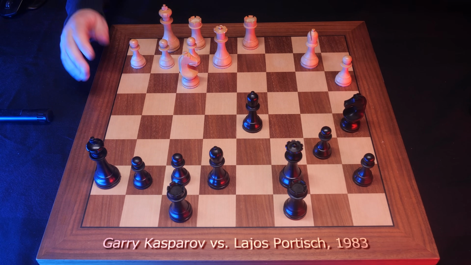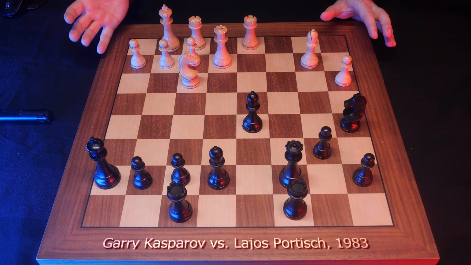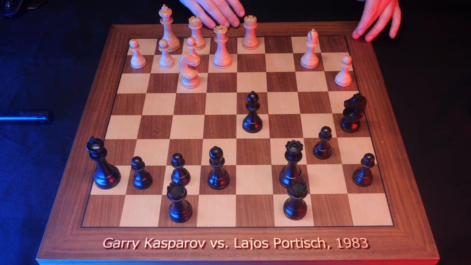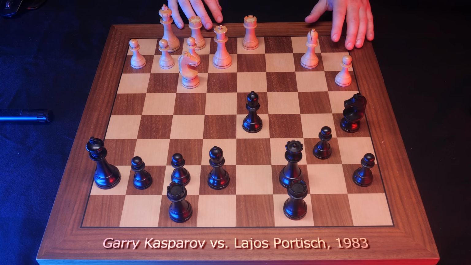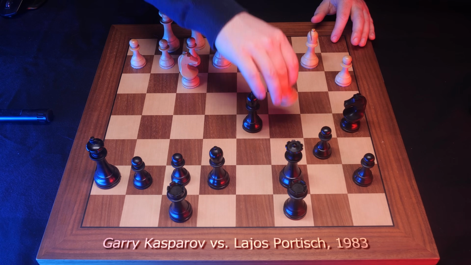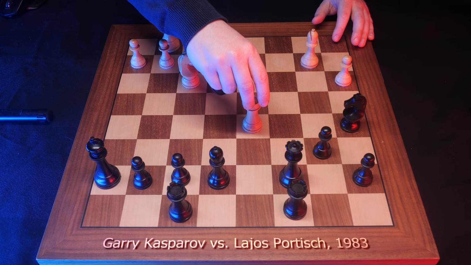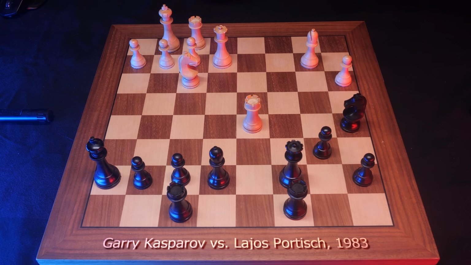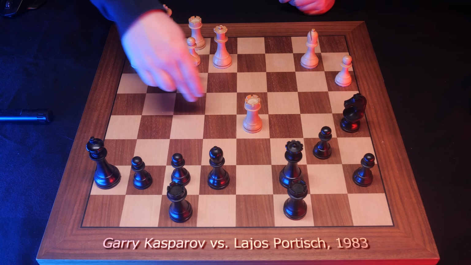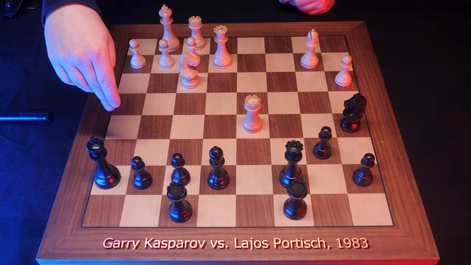And as you can see, this position, of course, is a little different. So you have to handle the complications a little differently. For instance, here we play rook takes bishop, threatening the queen check on e4 with a deadly attack against the king.